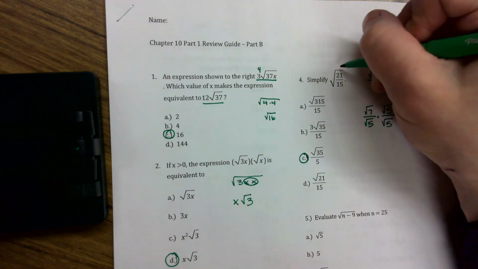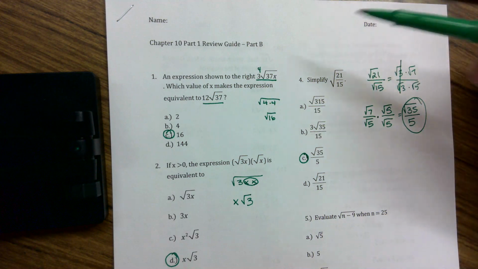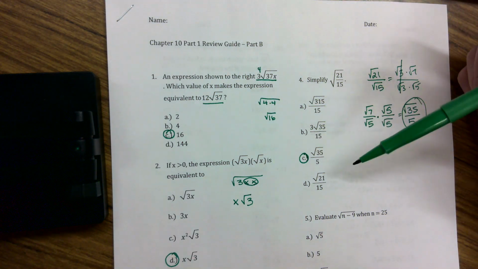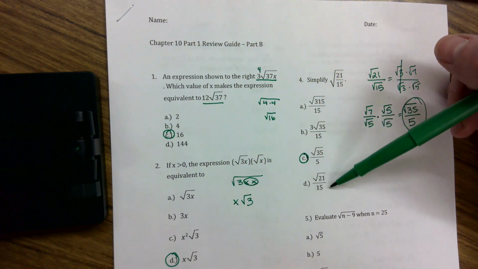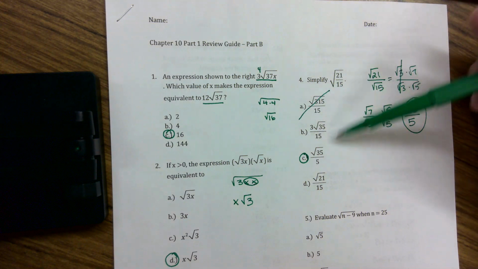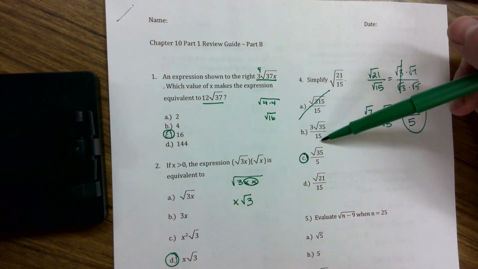What also you could have done is put this in your calculator and gotten a decimal, and put this in your calculator and gotten the same decimal. What you'll realize here is if you put this in, you're not going to get that same decimal. Here, this could be broken down, so you know that's not the answer. And here, you know this could have been simplified, so that's not the answer.